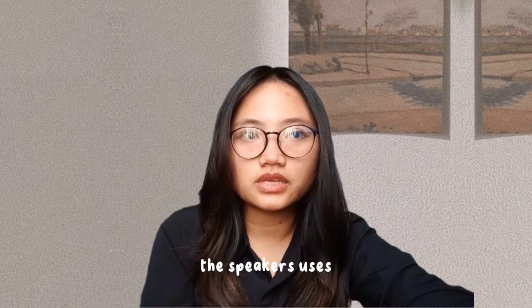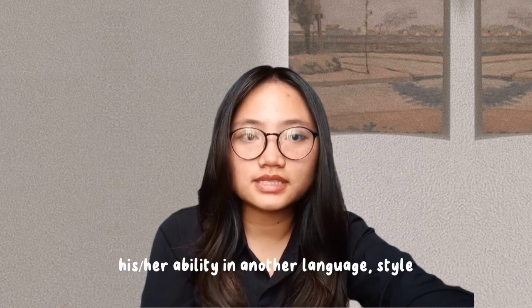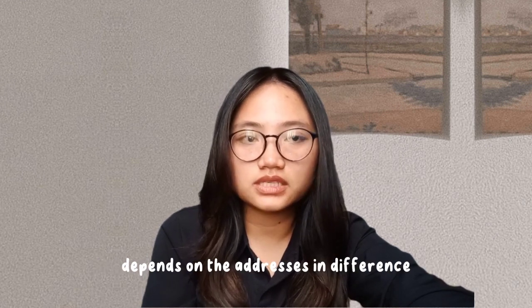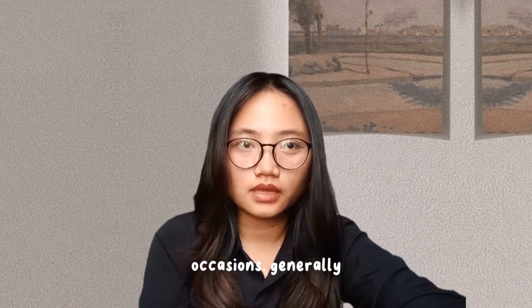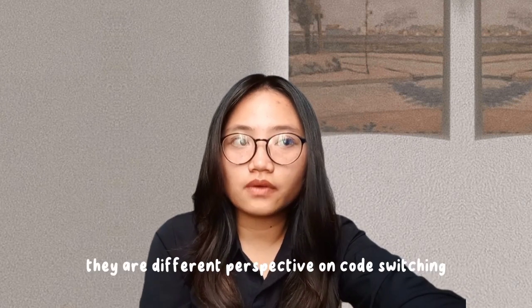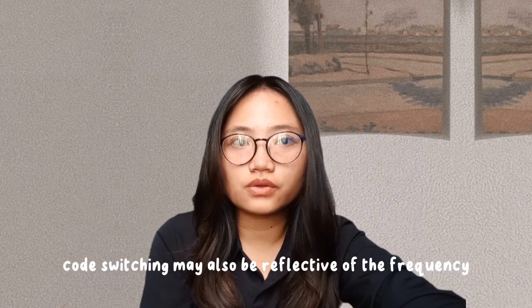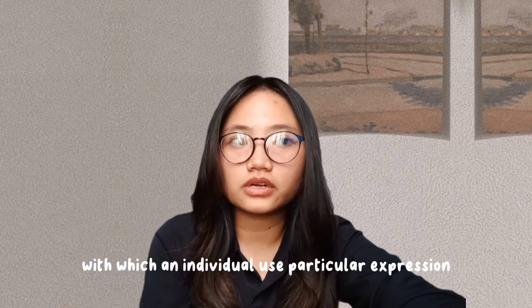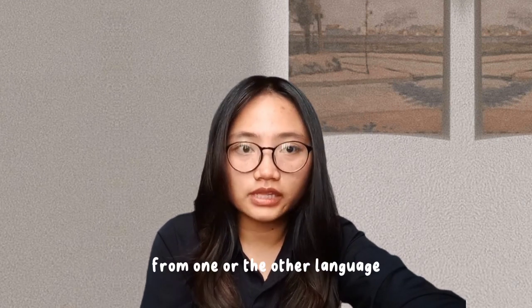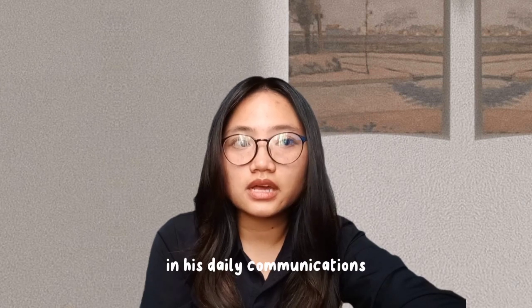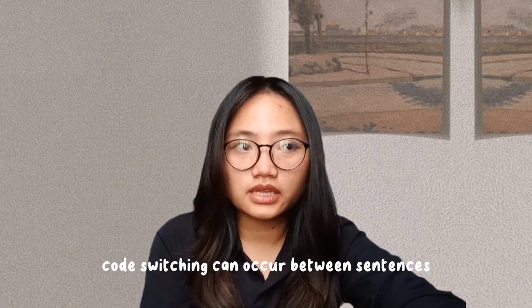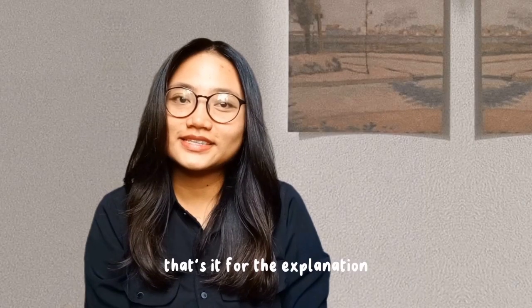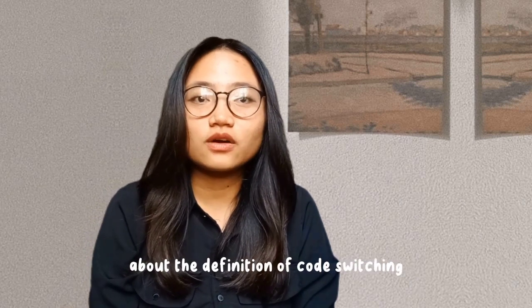The speakers use their ability in another language, style, dialect, or anything served by the speakers, depending on the addressees in different occasions. Generally, there are different perspectives on code switching. Code switching may also be reflective of the frequency with which an individual uses particular expressions from one or the other language in his daily communication. Code switching can occur between sentences or within a single sentence. That's it for the explanation about the definition of code switching.